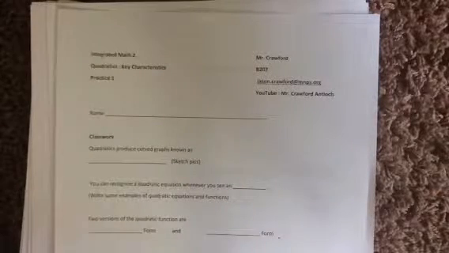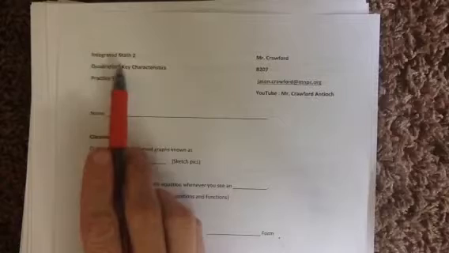Hello everyone, today we're going to be talking about Integrated Math 2, Practice 1. We're talking about quadratics and the key characteristics.